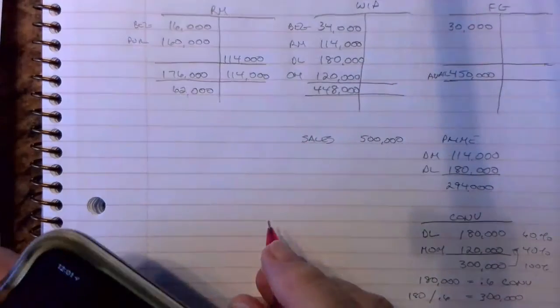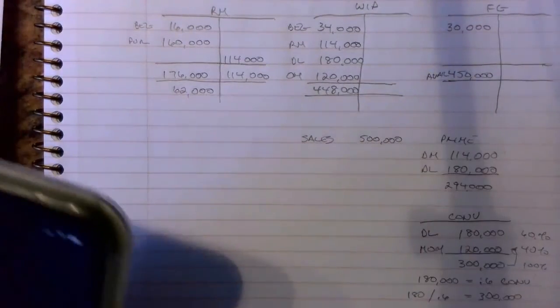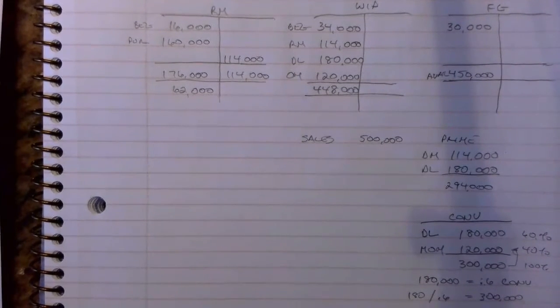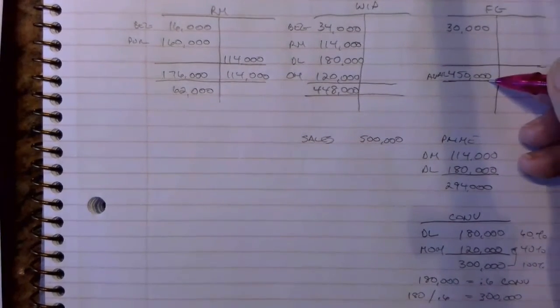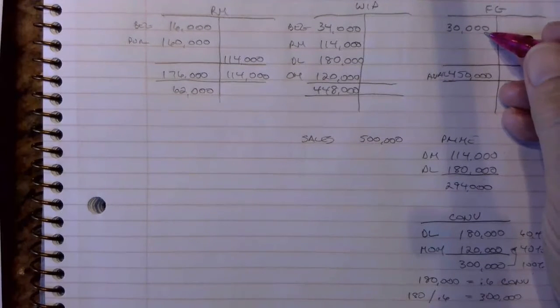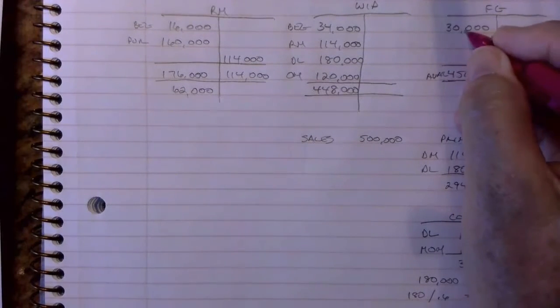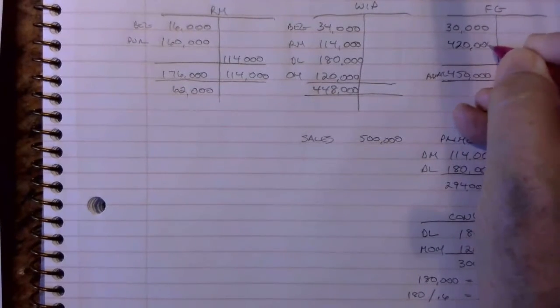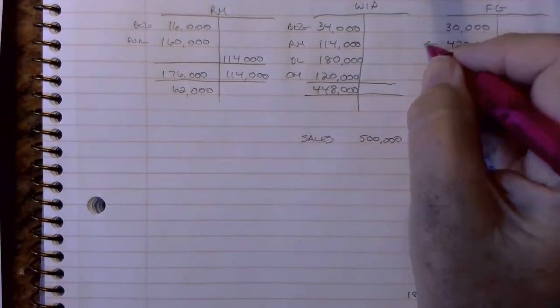And then we've got to figure out how much went into finished goods. Well, if goods available for sale were 450 and that's 30, then 420 must have come from work in process.